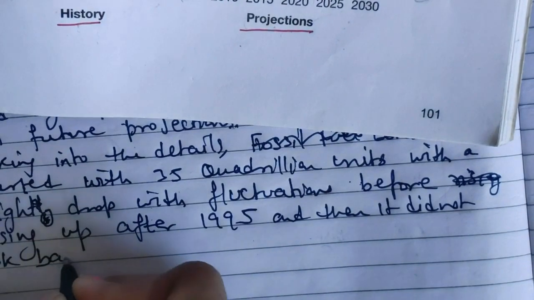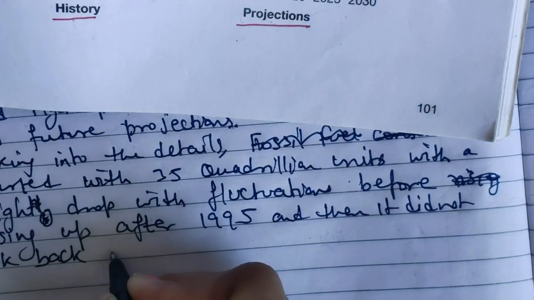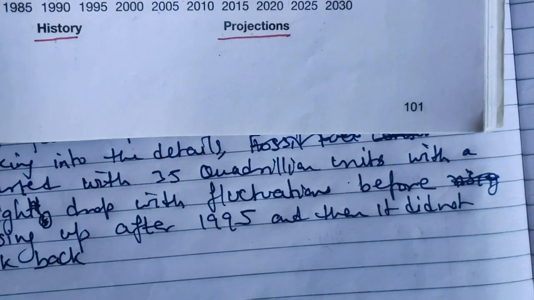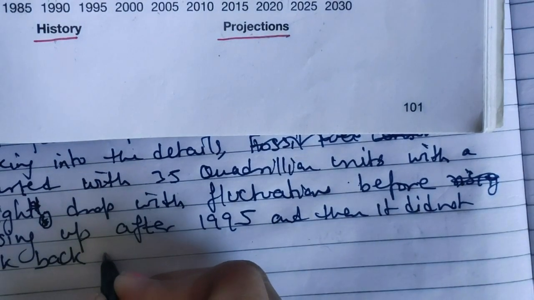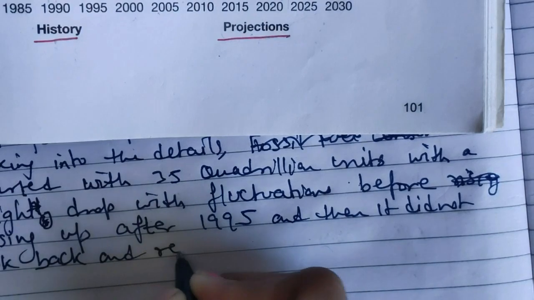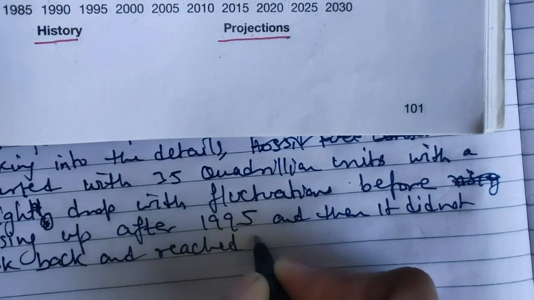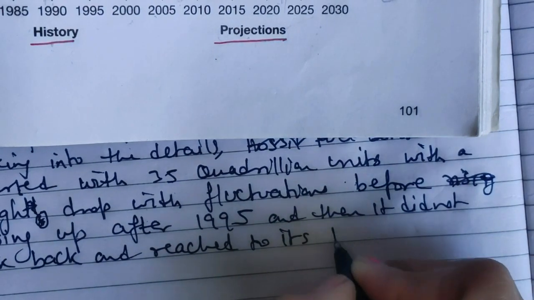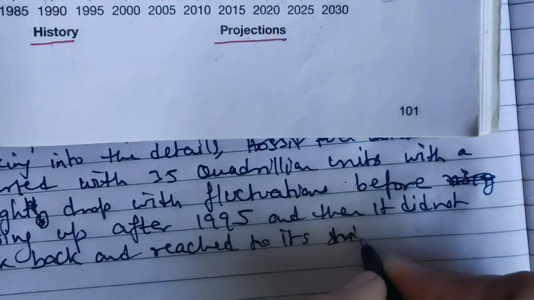So you can just look back, look back, and then what we can write: look back and reached to its highest, to its maximum.